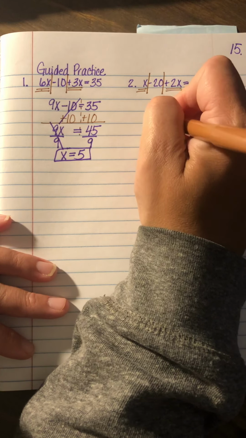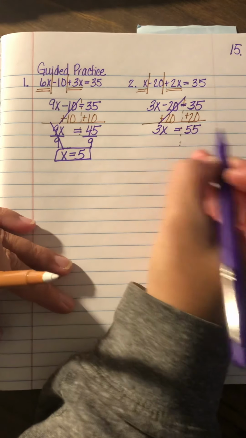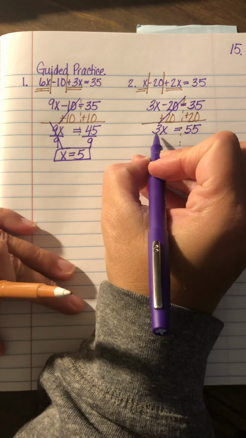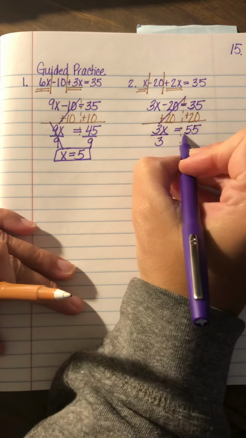On the right, 35 plus 20 gives us 55. Now, I can tell already this is not going to come out to be a nice friendly number here, so you may want to use your calculator for this part. The opposite of multiplying by 3 is dividing by 3. And we get x equals 55 divided by 3.